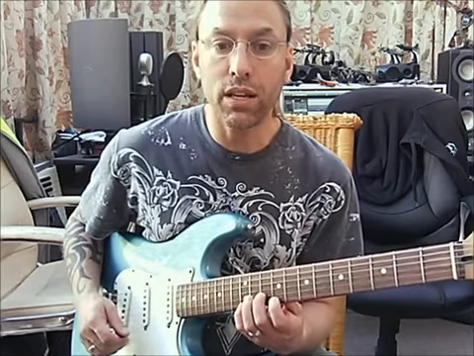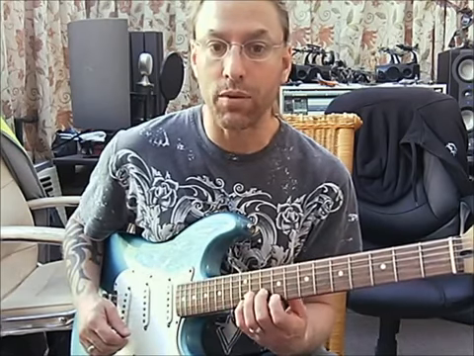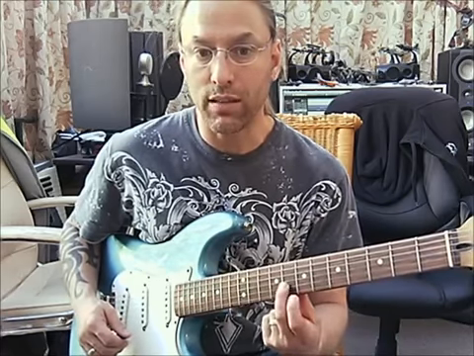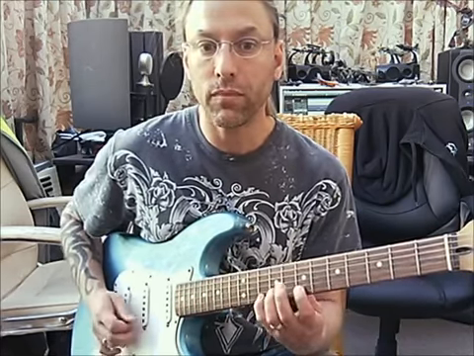Okay, so the first thing is trying to get used to this shape, and this shape is always major. So if I wanted to play in G, for instance, I would move down to G, which is at the 10th fret with my middle finger on the second string.